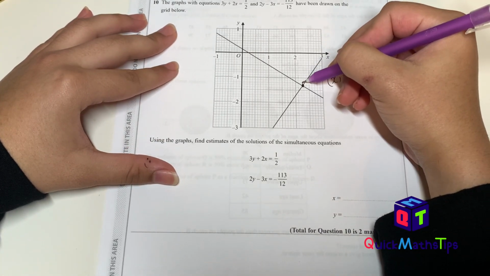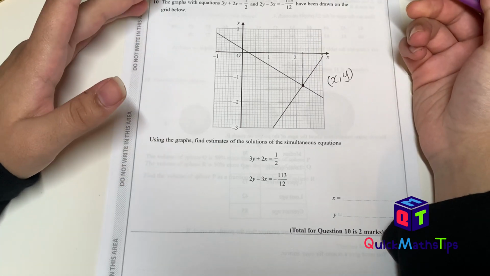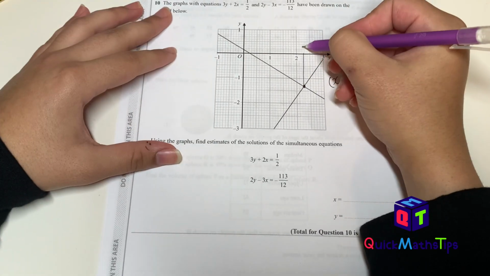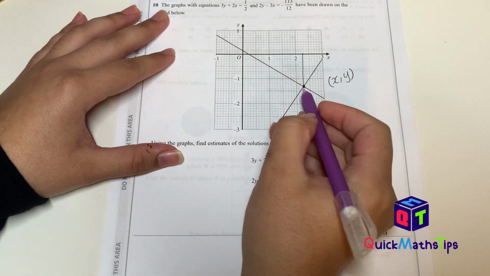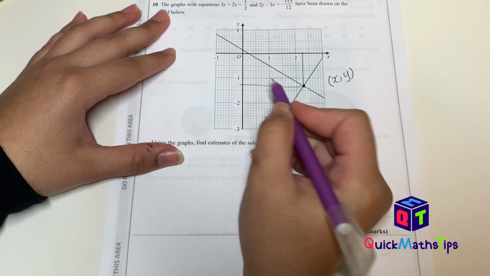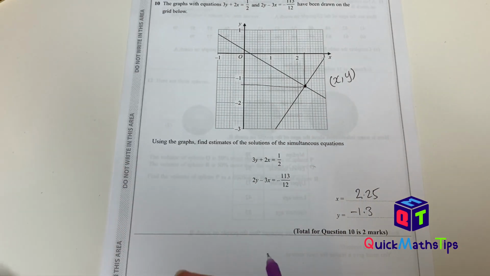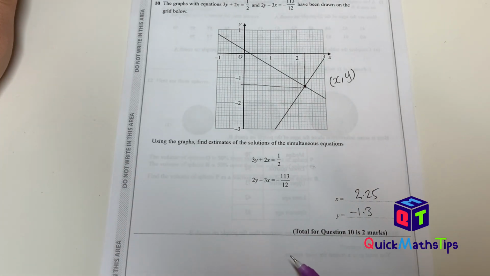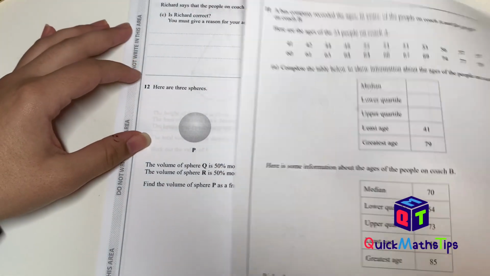So if I go up here, obviously when you have a paper, it will be much more accurate than if you're looking at it on a screen. That looks to me about 2.25. So x is 2.25. And then if I go here, that looks like minus 1.3. Again, you will be given a range of answers. So if you say 2.24 or 2.2, you won't get marked down because, you know, it depends on the paper.